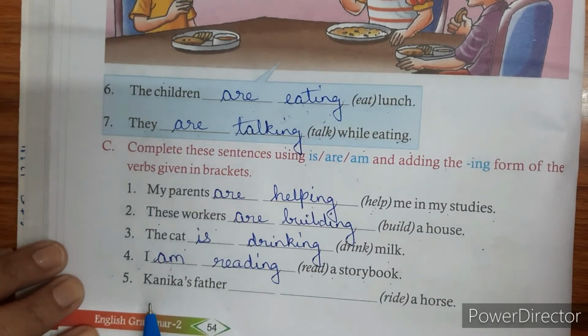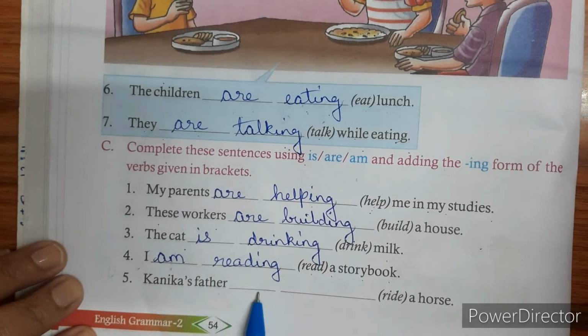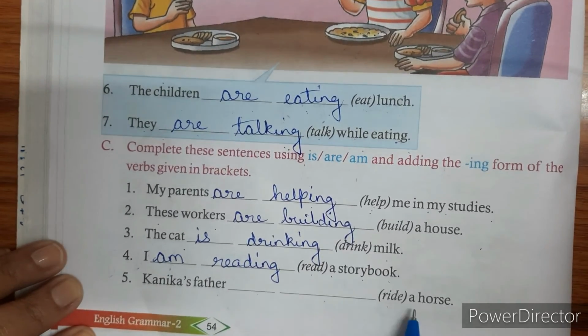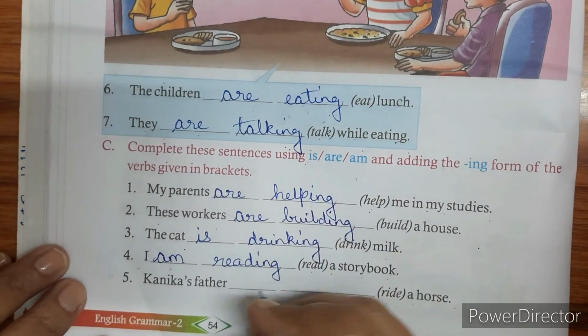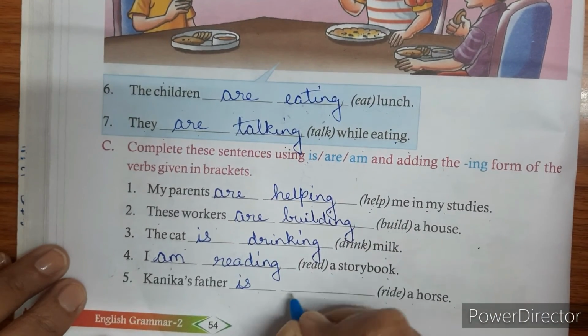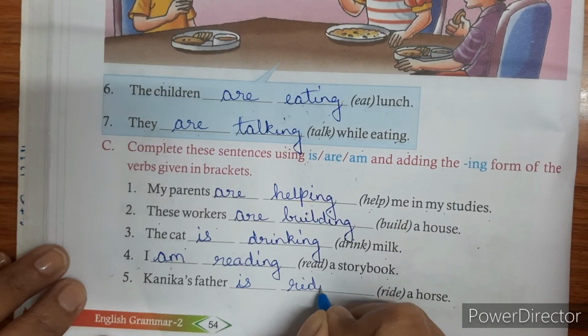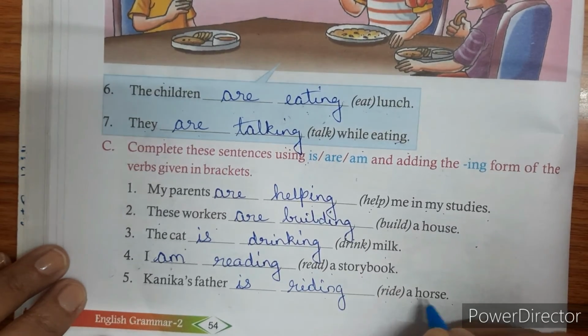And the last one, "Kanika's father dash dash ride a horse." Kanika's father is. Ride will become riding a horse.